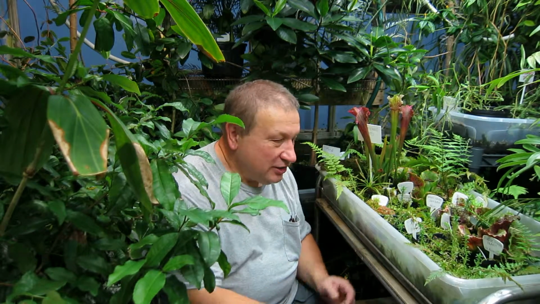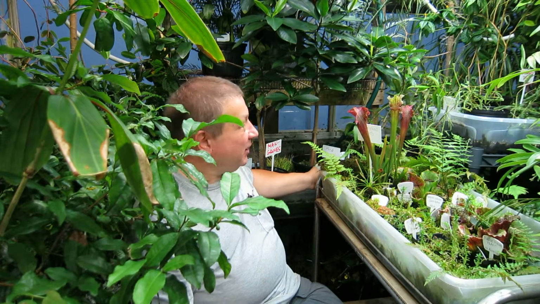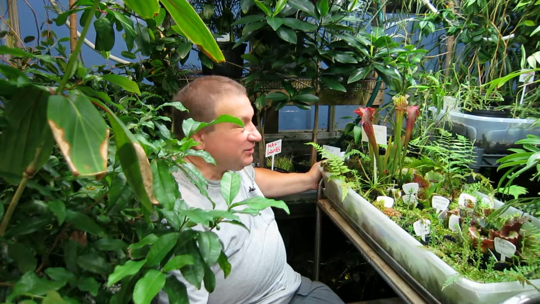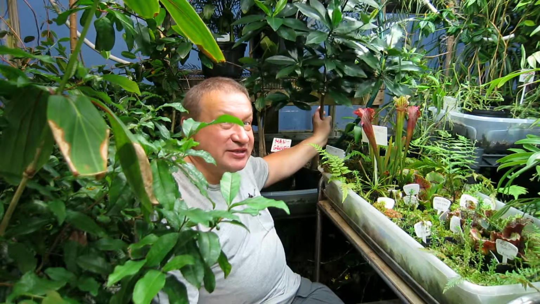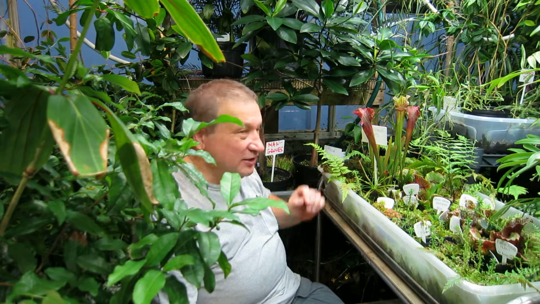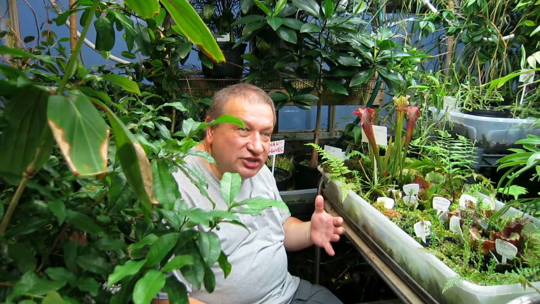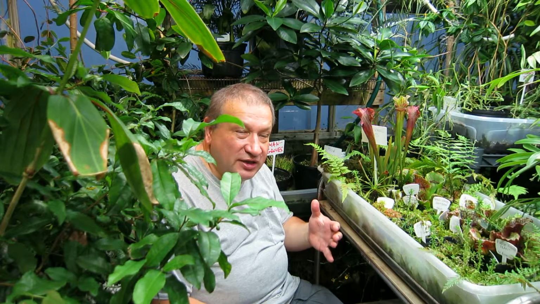I tried to imitate some water environment in a greenhouse. So here we have several plastic boxes which are filled with water, and they try to imitate some wetlands. Most interesting probably are these plants. They show us mangroves. Mangroves are representatives of one of the most strange ecosystems of the tropics.